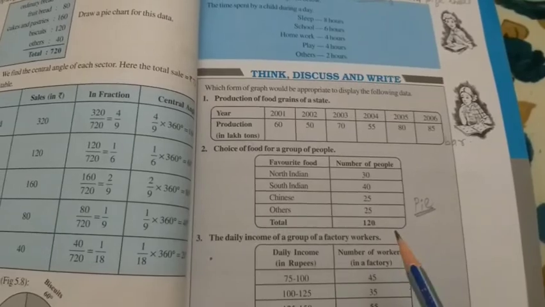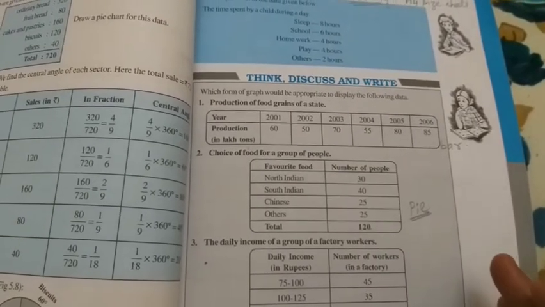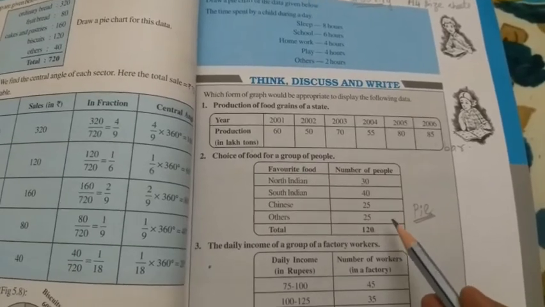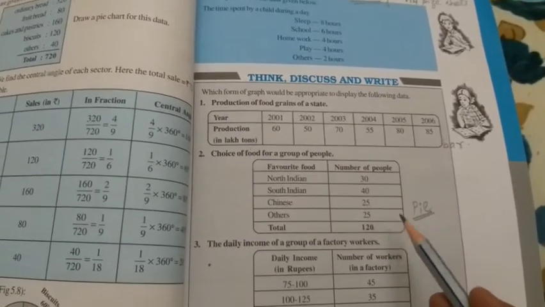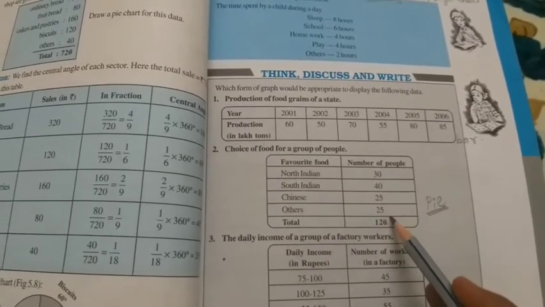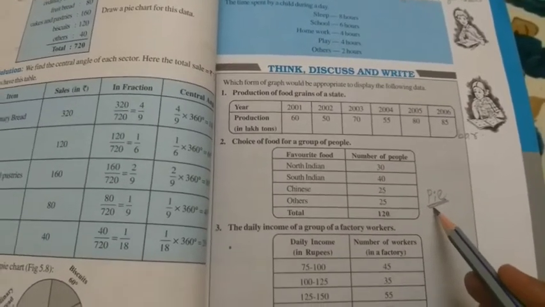They are not specifically asking you. You can draw this by using a bar graph also, but they have given the total here. Among the total, they are asking. So you have to use the pie chart.